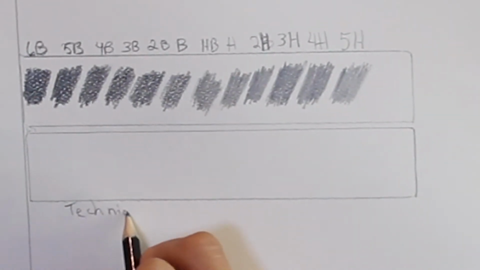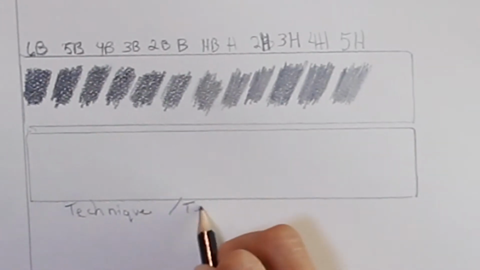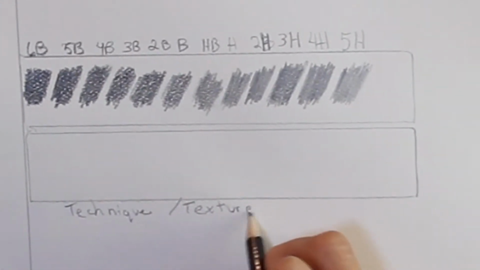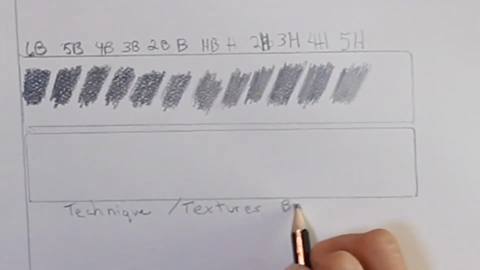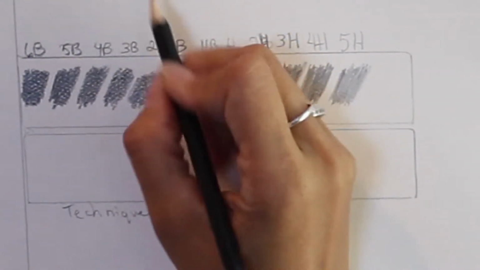There we go. There's our box. And this one is going to be our technique box. Technique textures box. And I'm going to go ahead and title this one up here, which is the value scale.